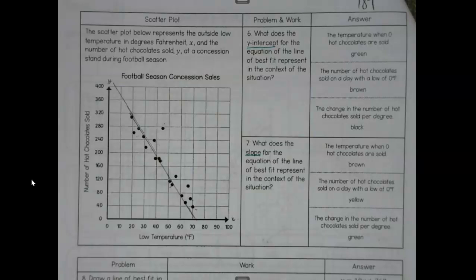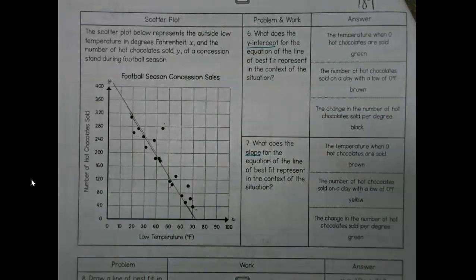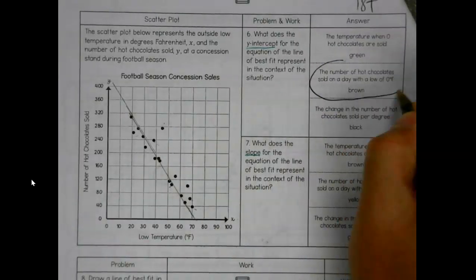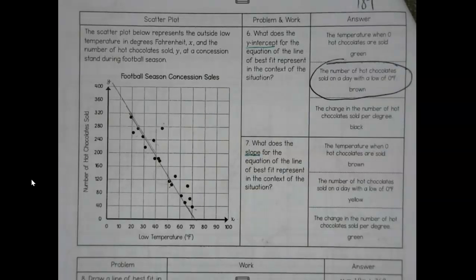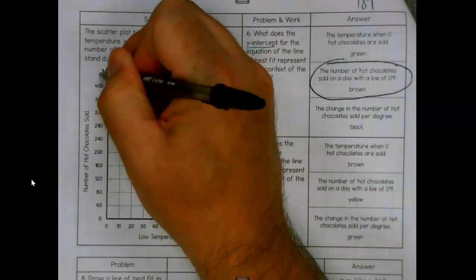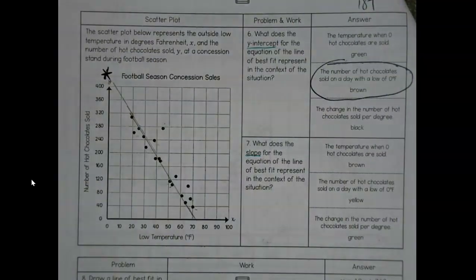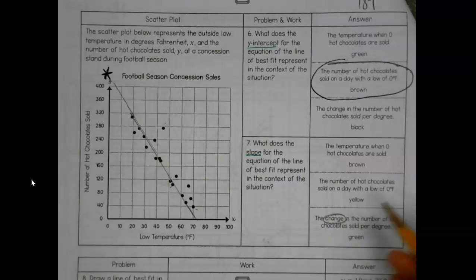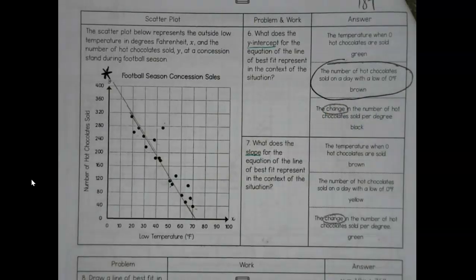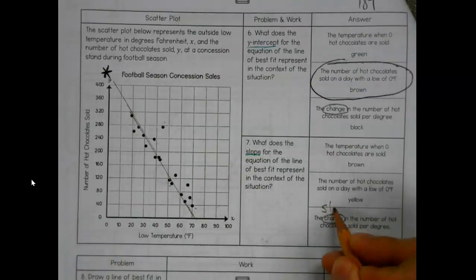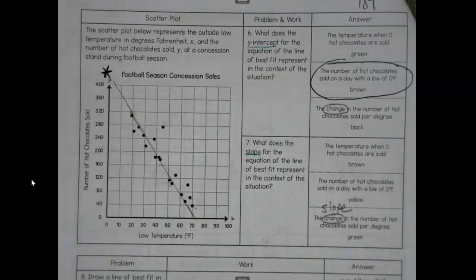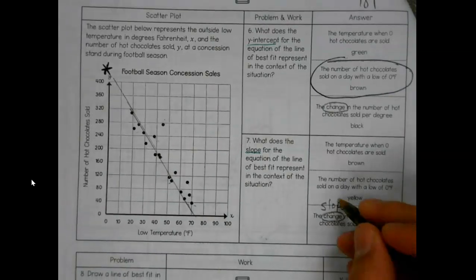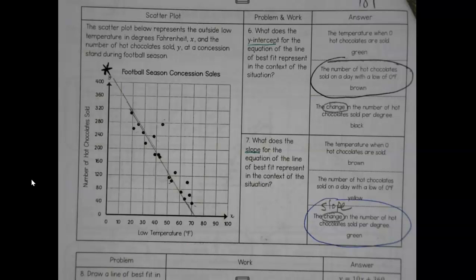Change the number of hot chocolate sold per degree. That'd be slope. So, again, if you're going by colors, number 6, we're looking for the number of hot chocolates sold when our low temperature is 0. Now the slope, it's the same questions. When you see the word change, whenever you're talking about a line, change automatically is talking about your slope. That's going to be the easiest one to deal with here as we're doing it.